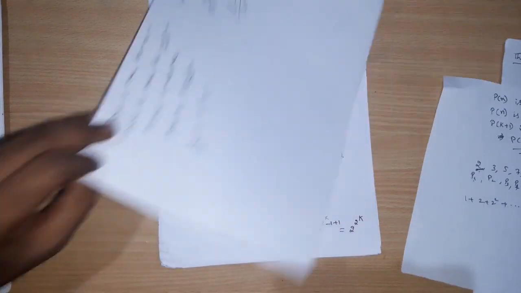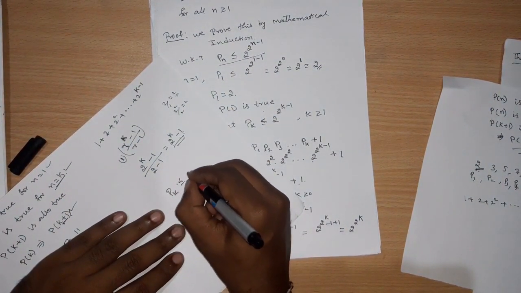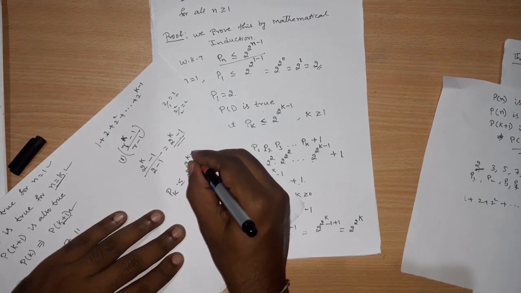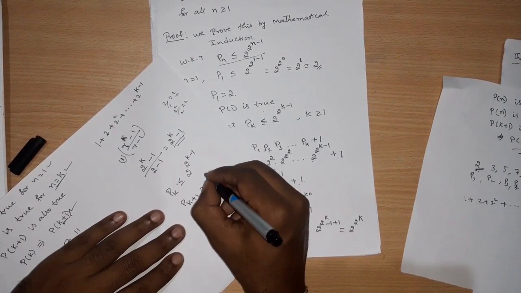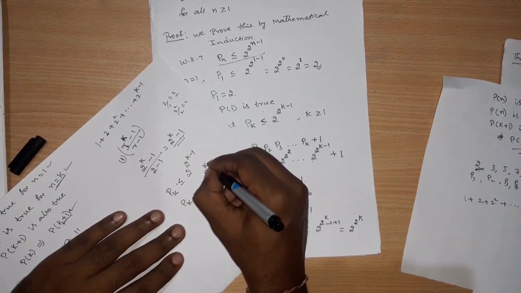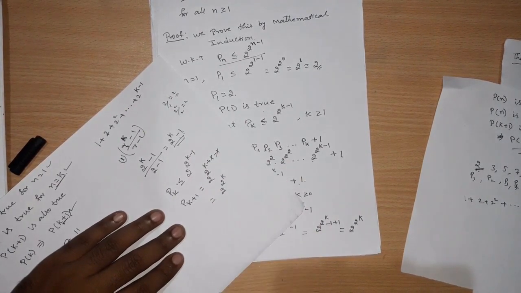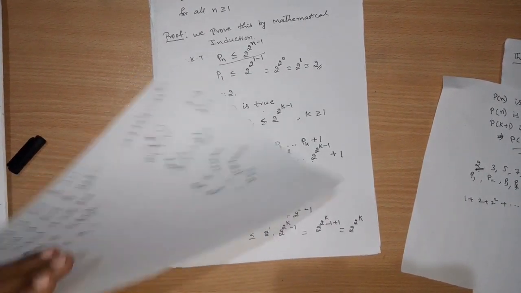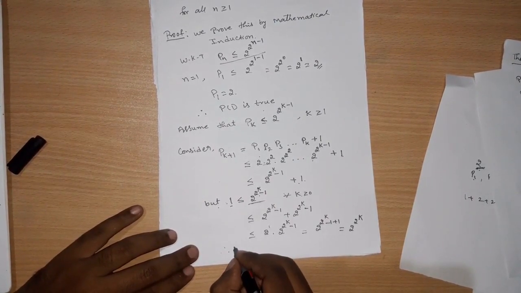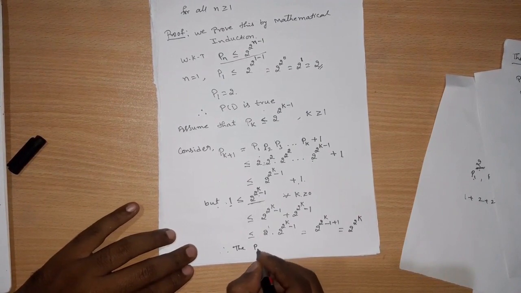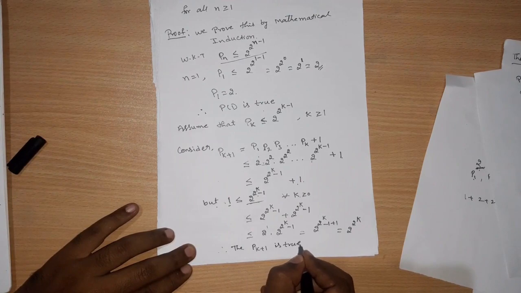That means here what you get here? What is P of k? P of k is less than equal to 2 to the power of 2k minus 1 is there. So if you replace k by k plus 1, so what you get? 2 to the power of 2 to the power of k plus 1 minus 1. These two get cancelled. So 2 to the power of 2 to the power of k will get. So both are same. So therefore P of k plus 1 is true.